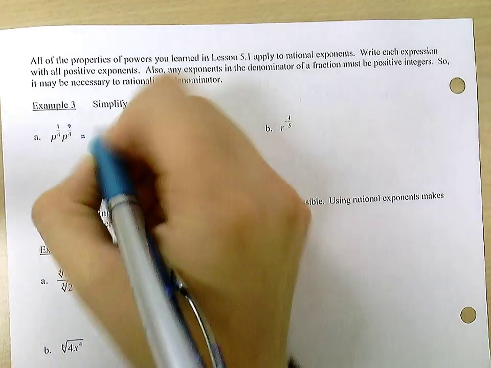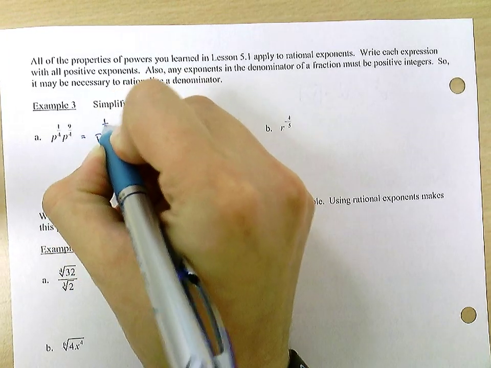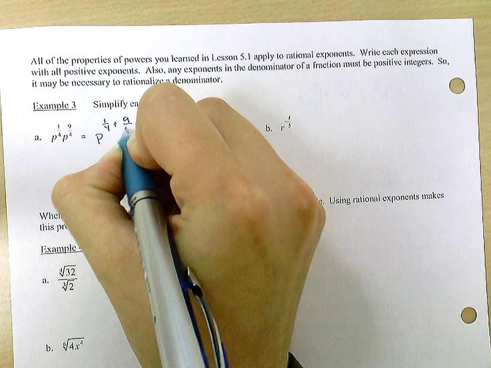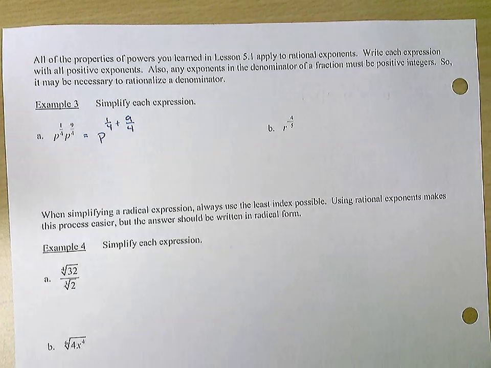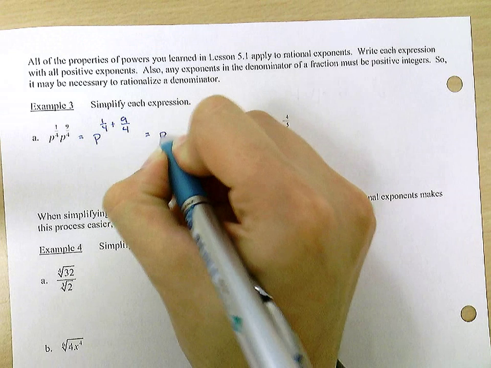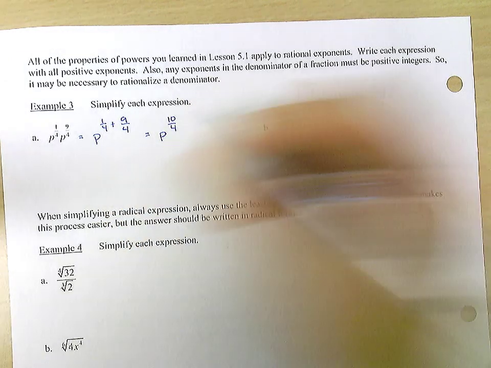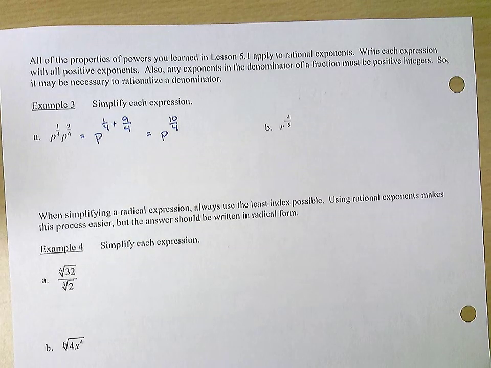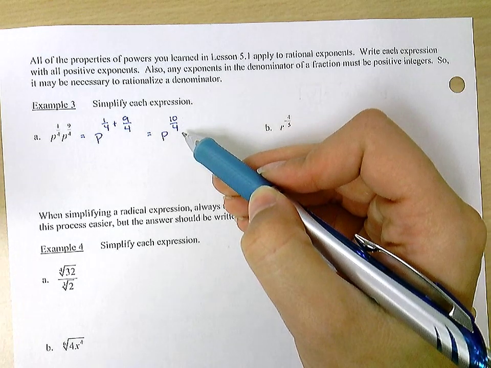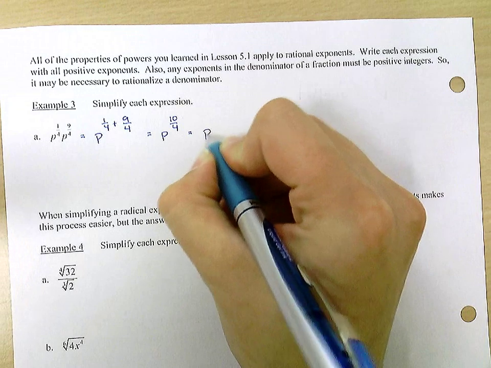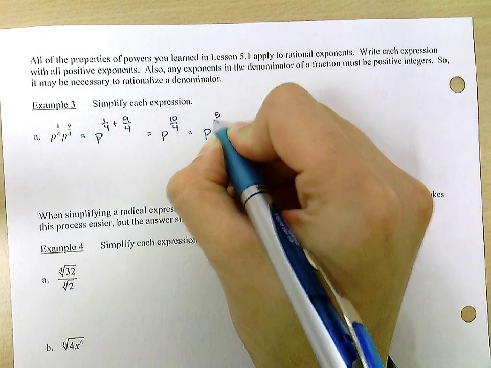So I can write this as p to the 1/4 plus 9/4. Okay, I can add those two together to get p to the 10/4 power. And I can simplify that fraction. Okay, 10 and 4 both divide by 2. So dividing by 2, I would get 5/2.